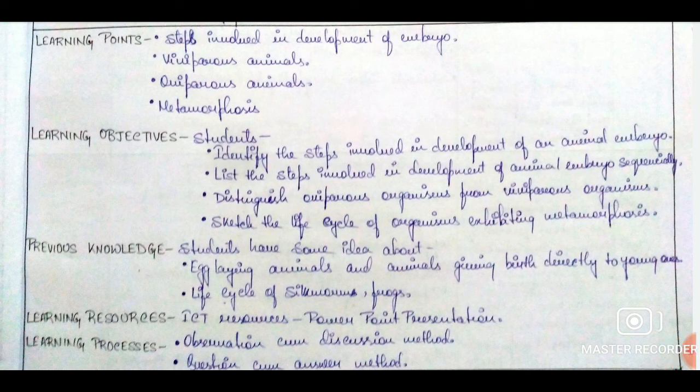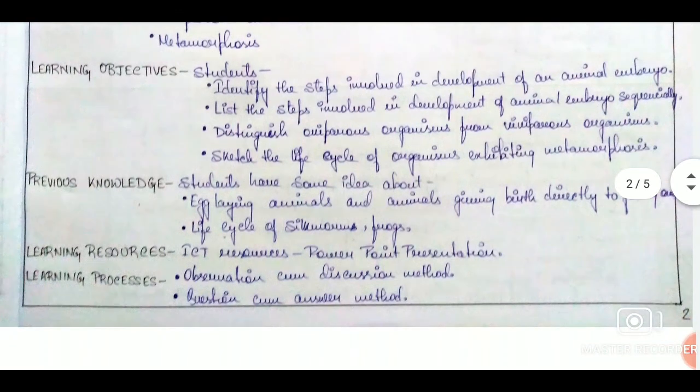Then we move on to learning objectives. Again, it is very important to choose the proper learning objectives from Bloom's taxonomy. Then previous knowledge of learners, and then learning resources, and then learning processes.